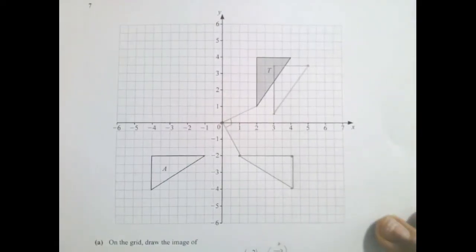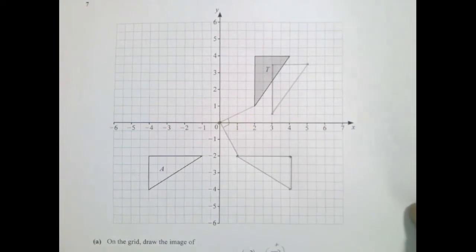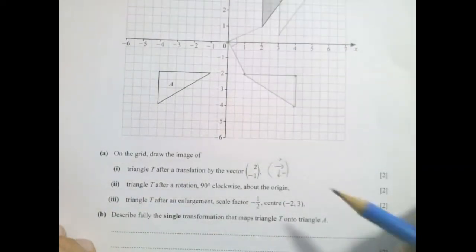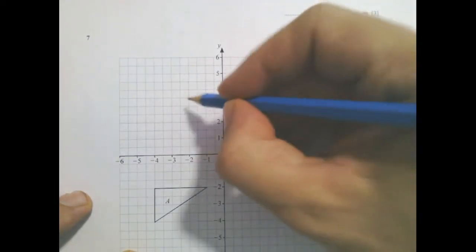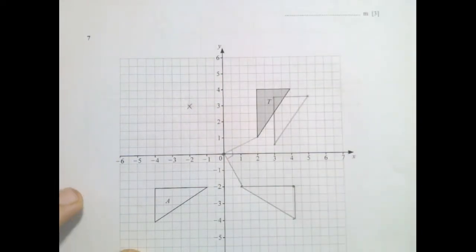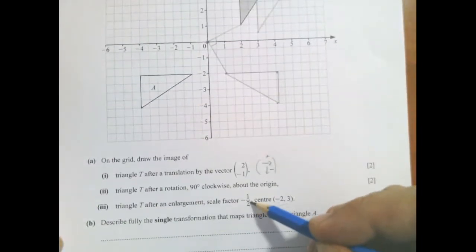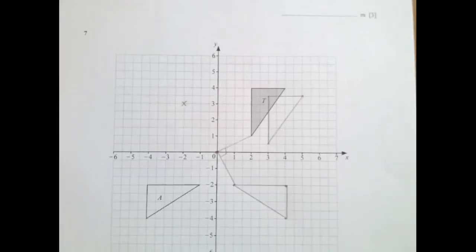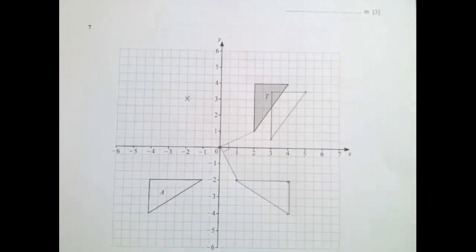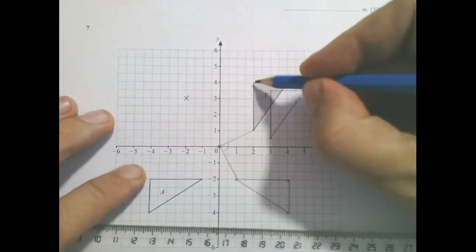Question 7a, part 3. Triangle T after enlargement, scale factor minus a half, center (-2, 3). So let's start with that (-2, 3). Minus 2 along the corridor, up the stairs. There is our center of enlargement. Okay. A scale factor of a half means, of course, our shape is going to be half the size. And that negative doesn't mean it gets smaller. It means our enlargement is going to be on the opposite side of the center of enlargement. So let's see what that's going to look like.